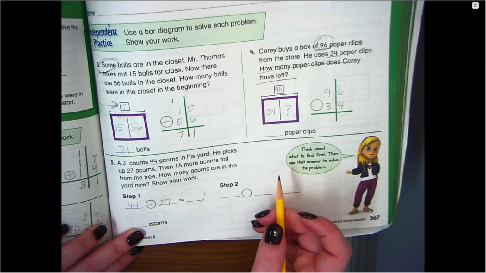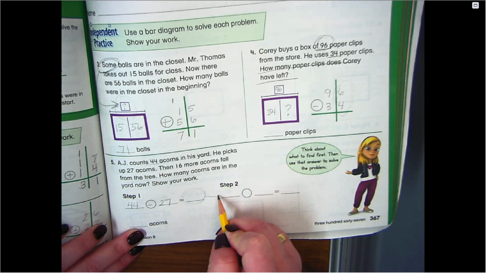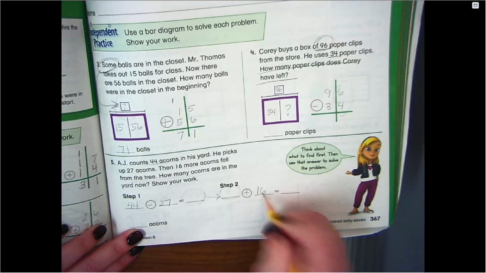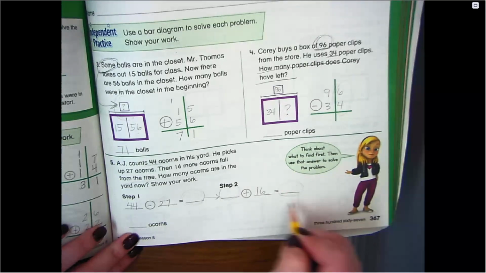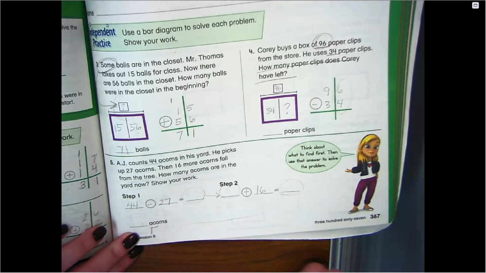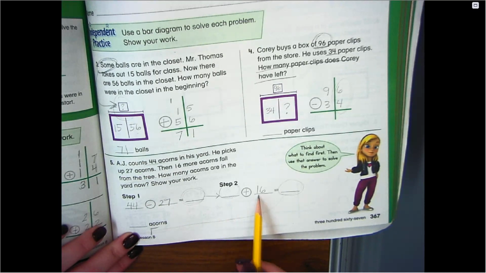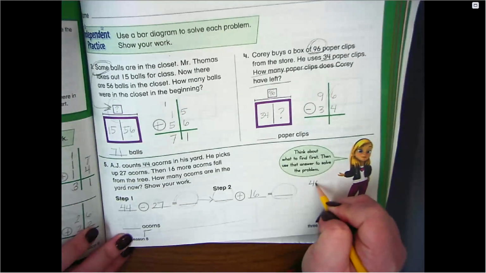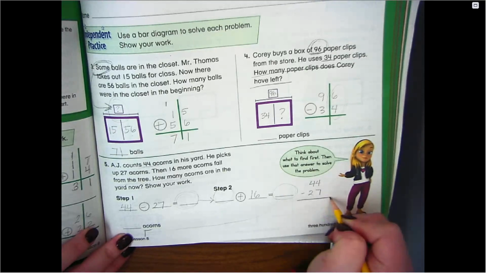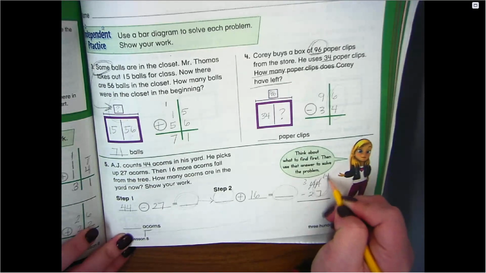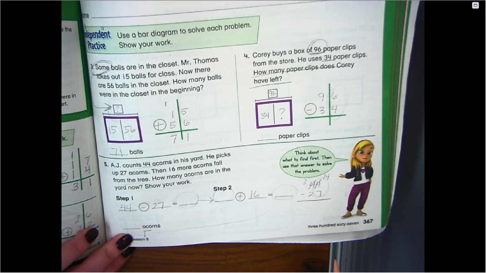Then we have to take this answer, and that comes over here as our first number, plus 16 more fall down. This answer becomes this answer, okay? First step is to subtract. Whatever you get from this subtraction problem comes over here, and you add 16 to get your final answer. I suggest you do standard algorithm and line it up. Your first step is to compare your ones. You will have to regroup here, okay? Because 7 is bigger than 4.